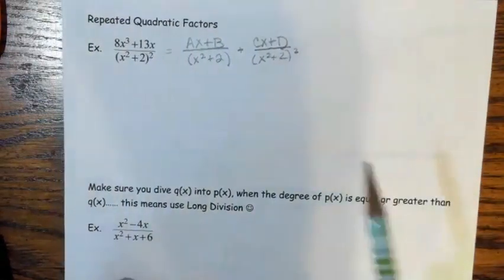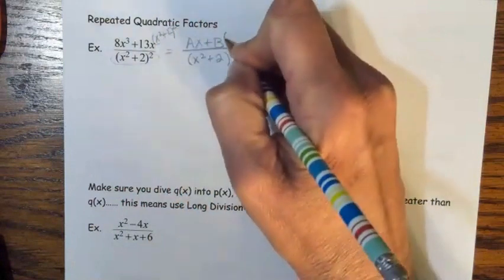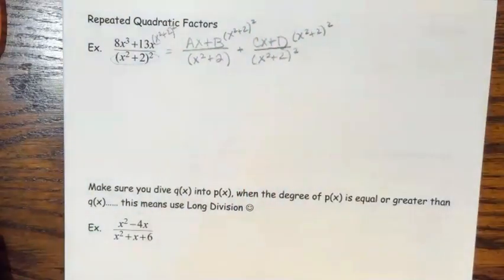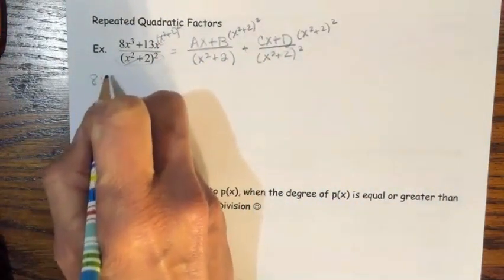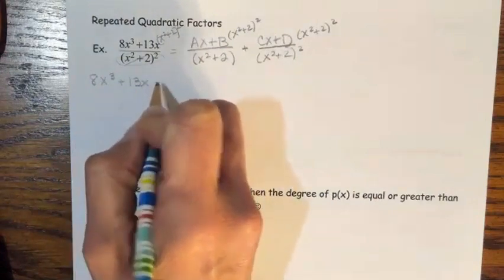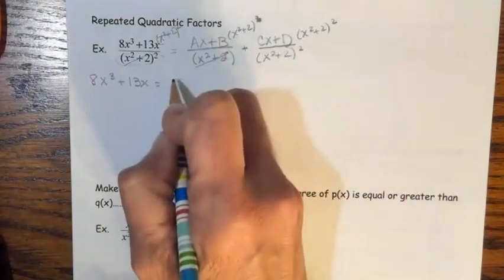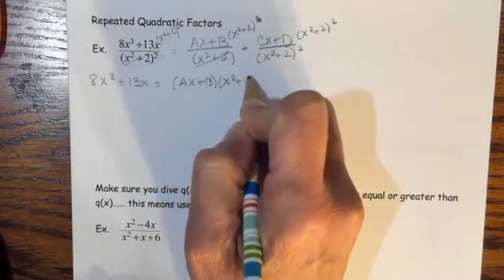So we're going to multiply through by the common denominator, which will be this whole thing. All right, so when we do that, these will cancel, and I'm left with 8x to the third plus 13x equals, this will cancel with one of these factors, and I'm left with ax plus b times x squared plus 2.